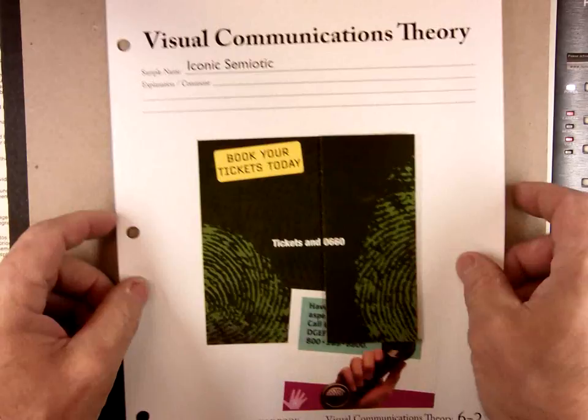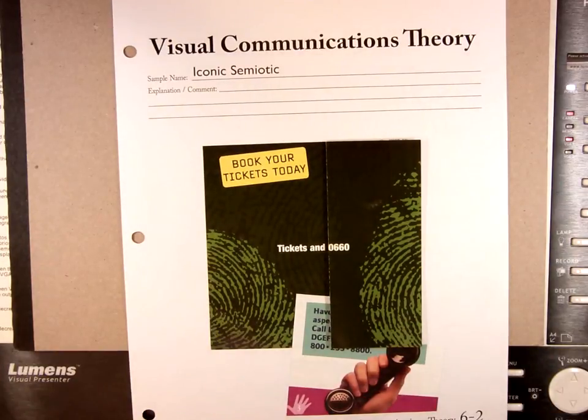Okay, second thing we're going to talk about is semiotics. Semiotics is the study of signs. And there are three classifications of signs. Icons. We call them, fancy word, iconic semiotic. But basically it's an icon. Think of icons on your computer screen, right? Why do they call them icons? Because they're usually pictures that have some meaning.